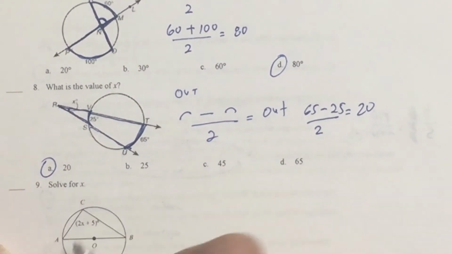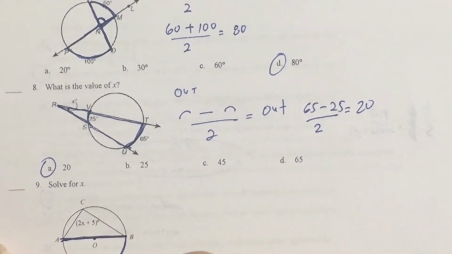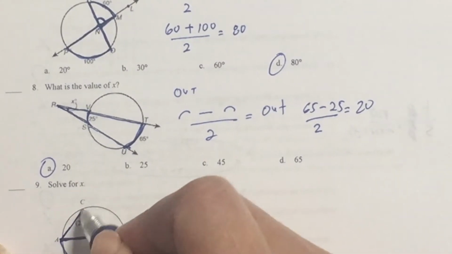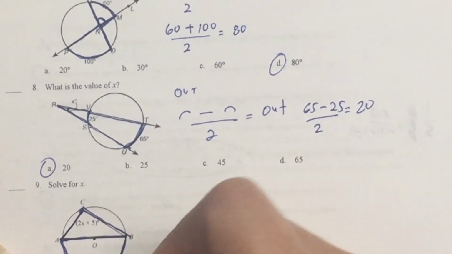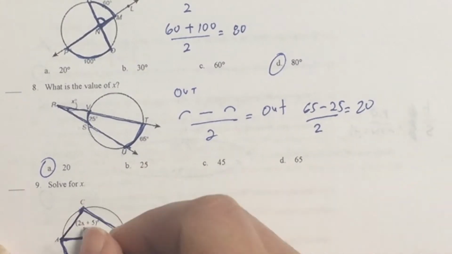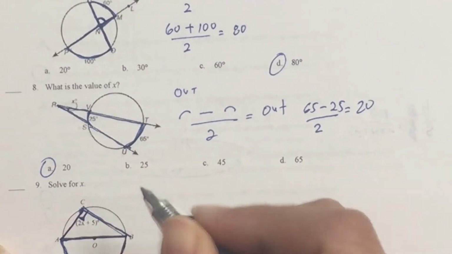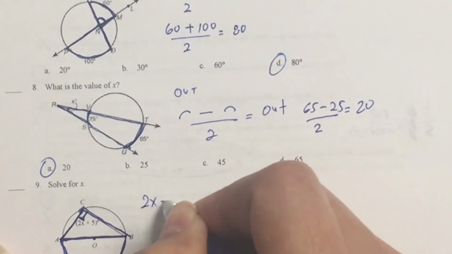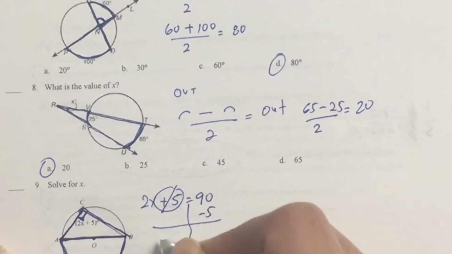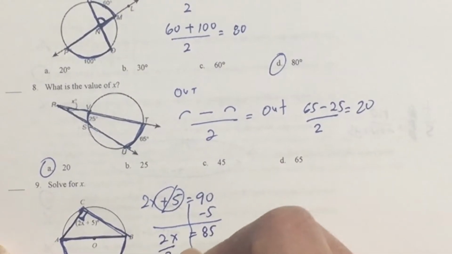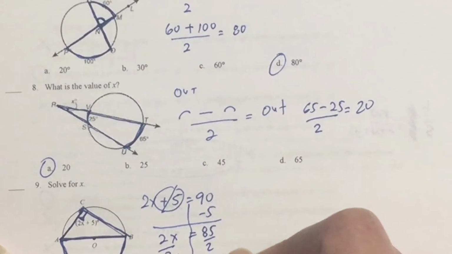Solve for x. Well, we know that when it's a semicircle, this is 180, right? And you can see the V is right there with 180, and that's on. So how do I get from here to here? Divide by 2. So this right here is a 90. And so how do I set that up? 2x plus 5 equals 90. Subtract 5. 2x equals 85. Divide by 2. X equals 42.5.